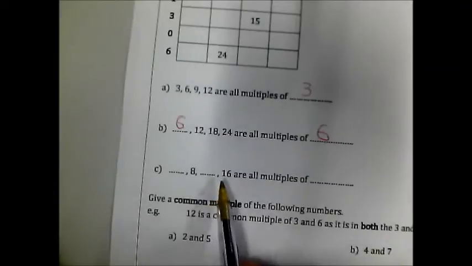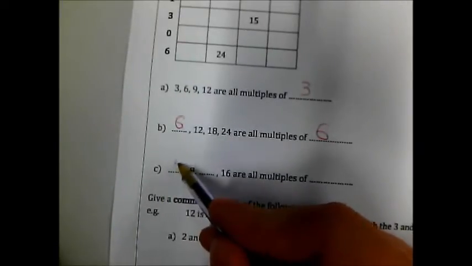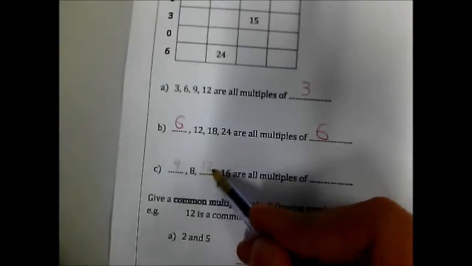Okay, a couple of blanks this time, but I can see the pattern here. Something, 8, something, 16. I can see this is the 4 times table, so 4, 8, 12, 16. These are all multiples of 4. These are all numbers in the 4 times table.